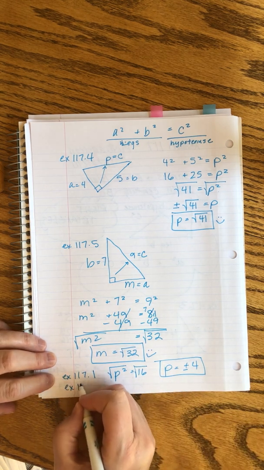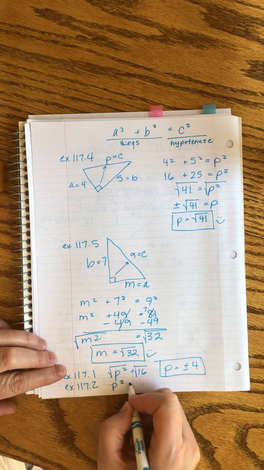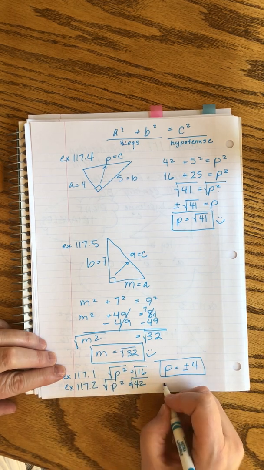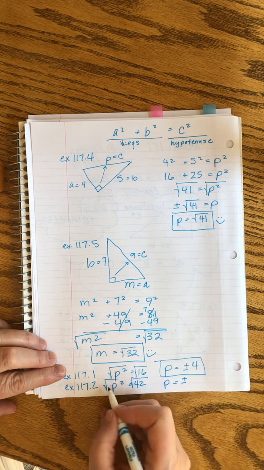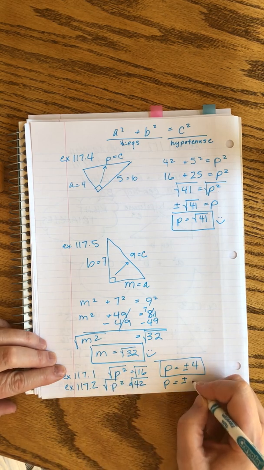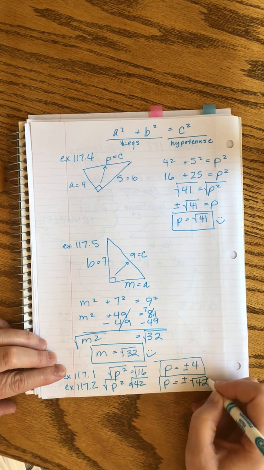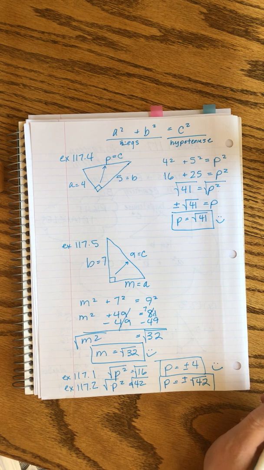And then the other example that we skipped over is P squared equals 42. Again, we take the square root of both sides and we get P equals, and in this case, we want the plus and minuses because it's just an algebra problem, but 42, square root of 42, we can't simplify. So we just leave it like that. And those are the right answers. Okay.